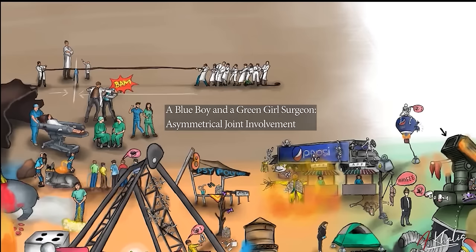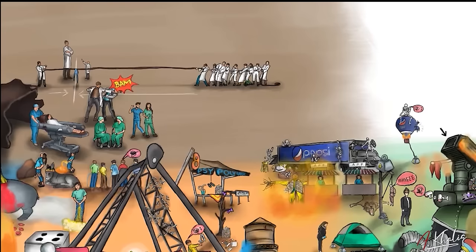So, this Dr. Boy and the Dr. Girl are there to remind you of asymmetrical joint involvement, and this is seen in osteoarthritis, rheumatic fever, gonococcal arthritis, and enteropathic arthritis. One more thing about this young doctor in the blue is that he's madly in love with the girl, while on the other hand, the girl has absolutely no interest in him at all.